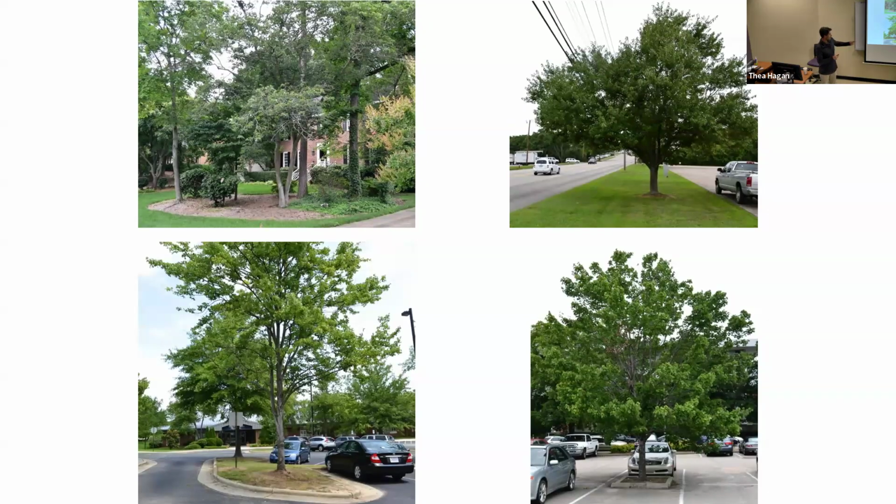But what they can do is they can look at these sites and see tangible changes in the landscape around these planting sites or around the tree. And so one thing we see that changes from this tree to this tree to this tree to this tree is the amount of pavement around that tree. And the driver of urban heat islands is pavement.